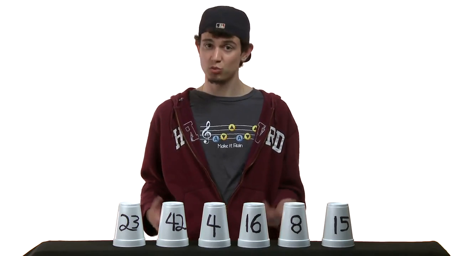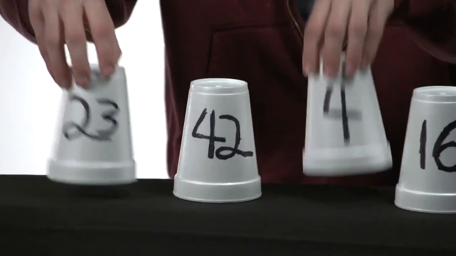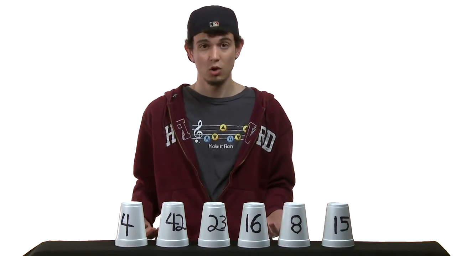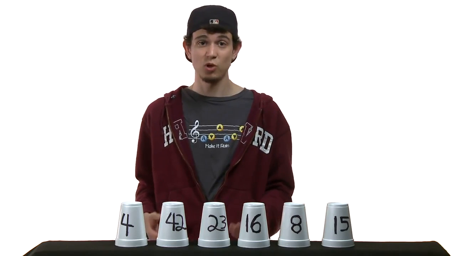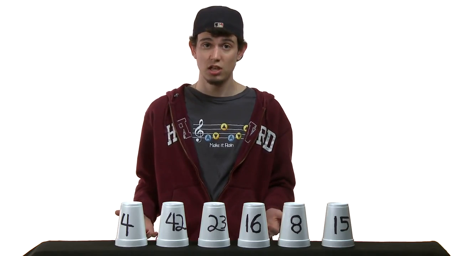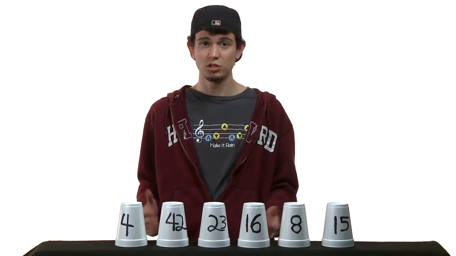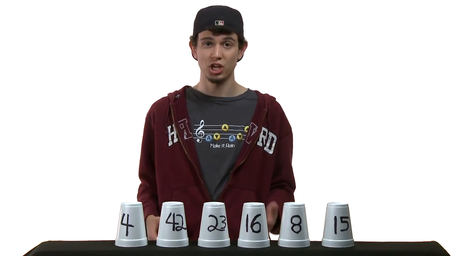Right now, 23 is at the beginning of the list, so let's swap the 4 and the 23. So now our list looks like this. We know that 4 must be in its final location, because it is both the smallest element and the element at the beginning of the list. So this means that we don't ever need to move it again. So let's repeat this process to add another element to the sorted portion of the list.